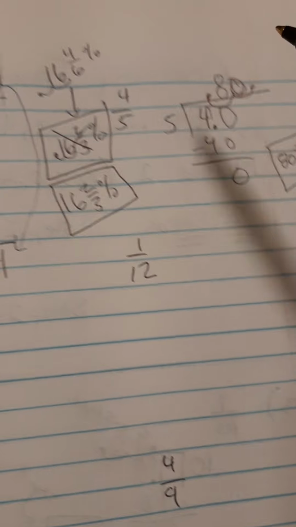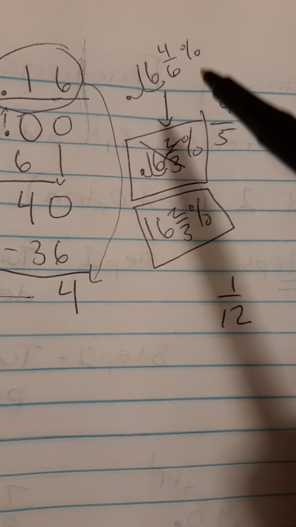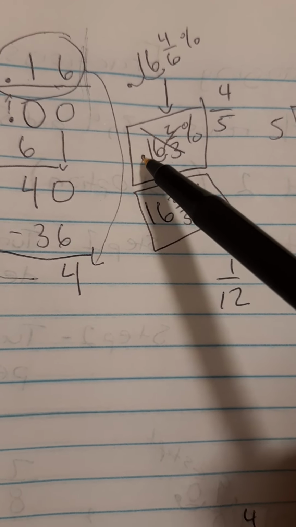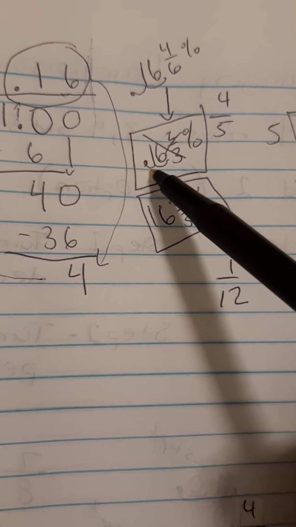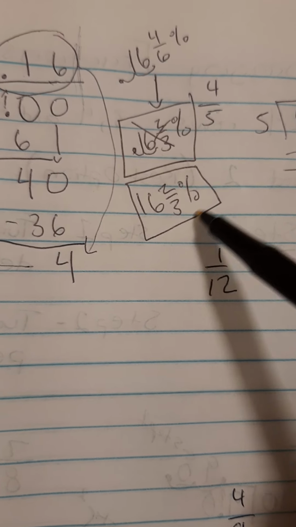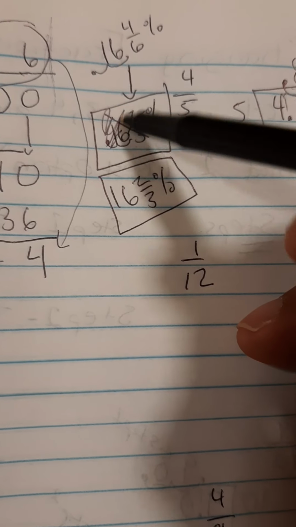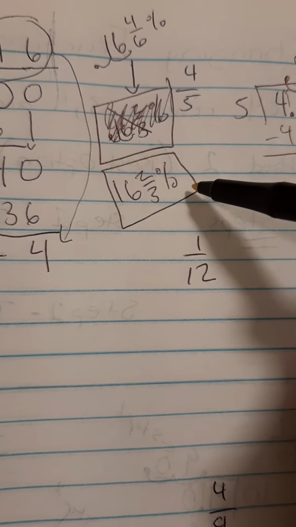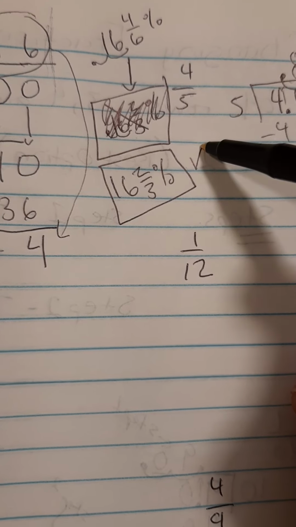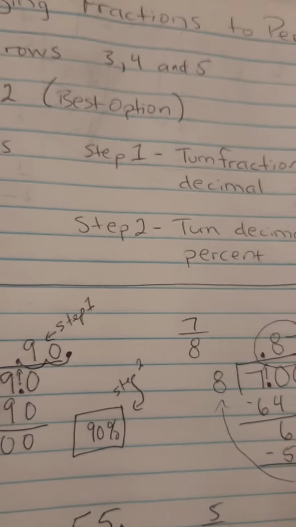Now, again, from part one, I did make a mistake. I was leaving the decimal here, and that is incorrect. You need to move the decimal over two spaces in order to get the proper percentage. So this is totally wrong, and this is absolutely correct. Even on the other side, I noticed I did it a couple of times.